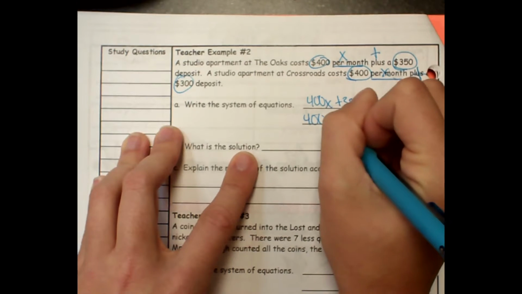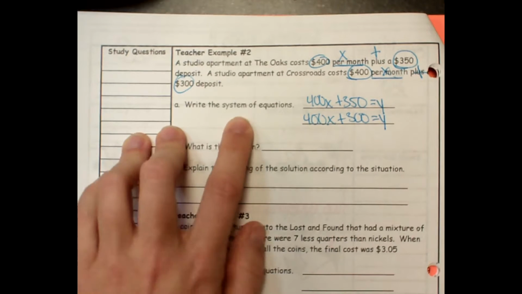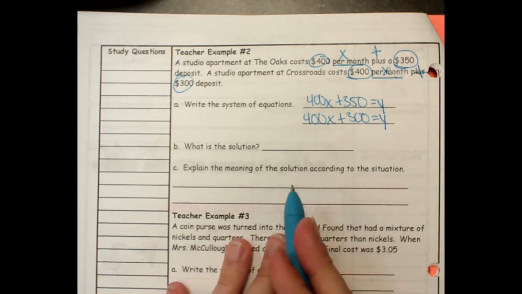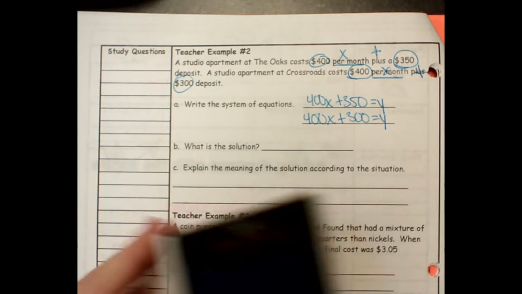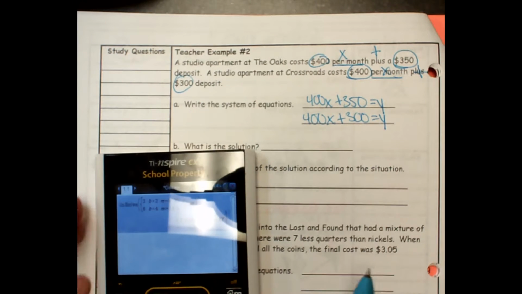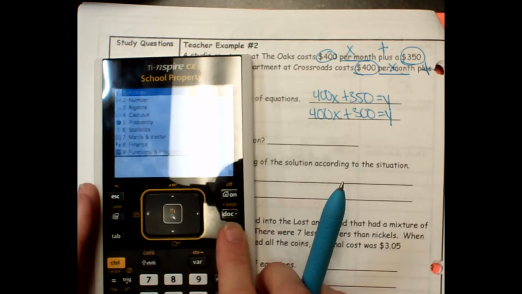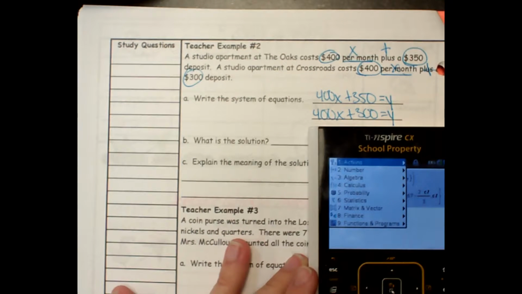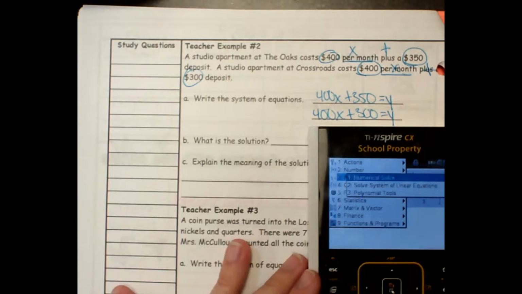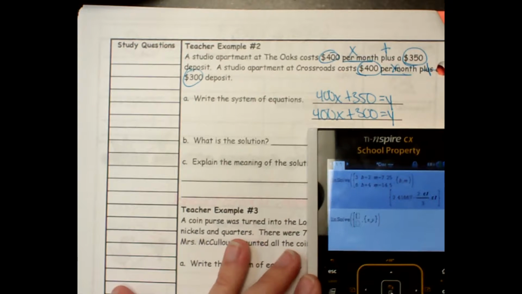400 amount per month plus a $300 deposit is equal to the second y for Crossroads. So it says write your system, which we just did. Then they say, what is the solution? So we're going to go back to our calculator. Make sure you can see, menu, scroll down to algebra, solve system of linear. So menu 3-2. We're still using our variables x and y, so go down to OK.